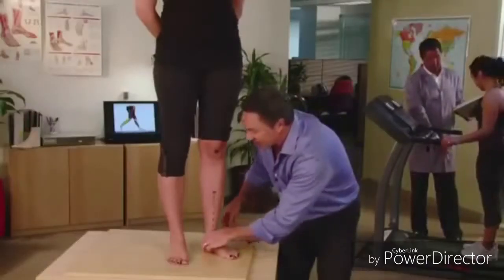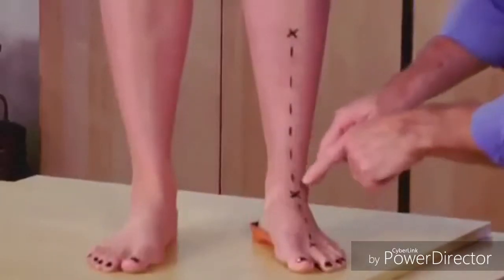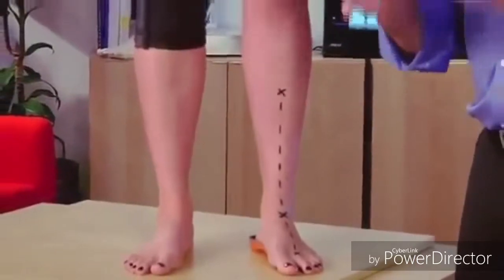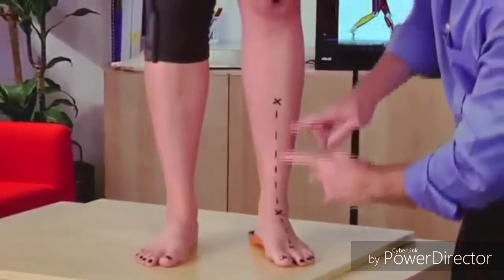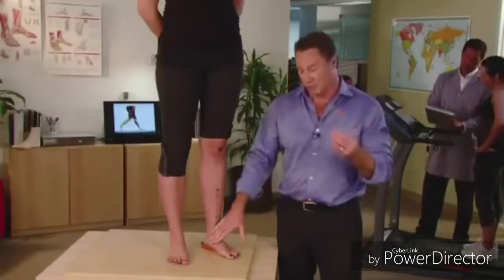Now if I place the orthotic device under her foot, which runs from her heel up through her arch to her forefoot, look at the difference. Very dramatic improvement of the line of the knee, through to the shin, the ankle and the forefoot. Even the height of her arch is improved.